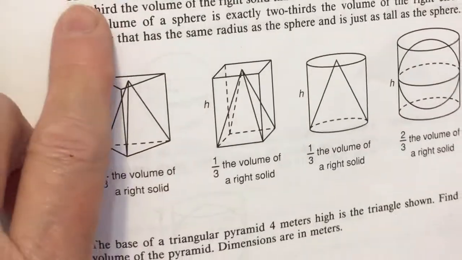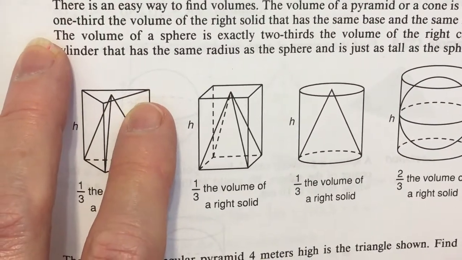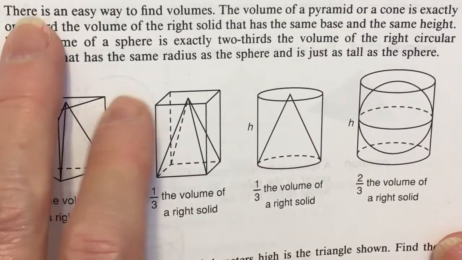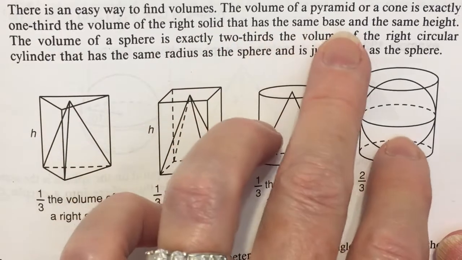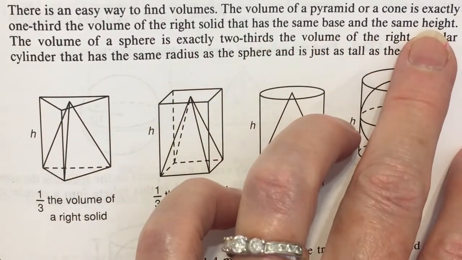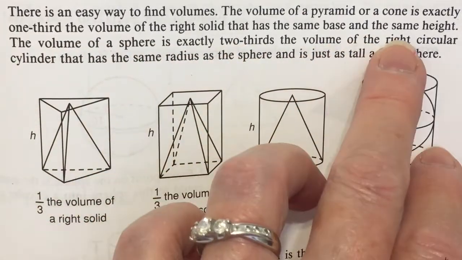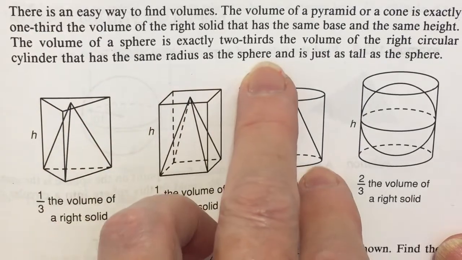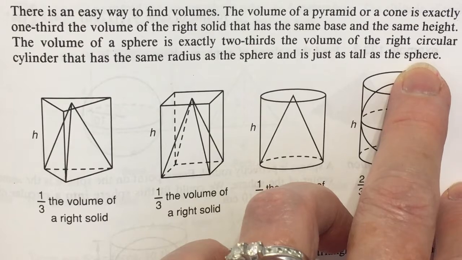Okay, let's look at this part. There is an easy way to find volumes. The volume of a pyramid or a cone is exactly 1/3 the volume of the right solid that has the same base and the same height. The volume of a sphere is exactly 2/3 the volume of the right circular cylinder that has the same radius as the sphere and is just as tall as the sphere.